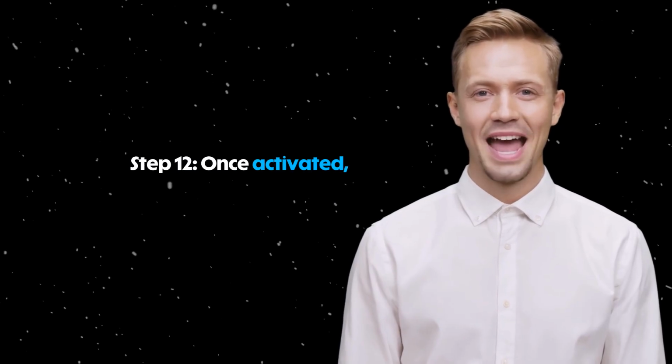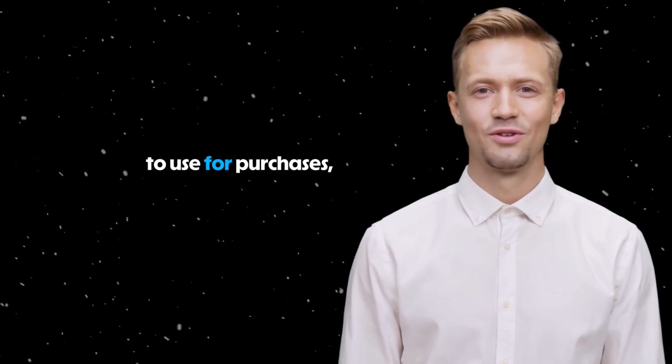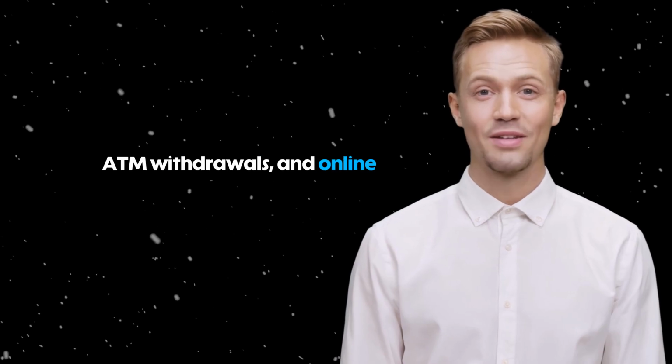Step 12. Once activated, your ReliaCard is ready to use for purchases, ATM withdrawals, and online transactions.